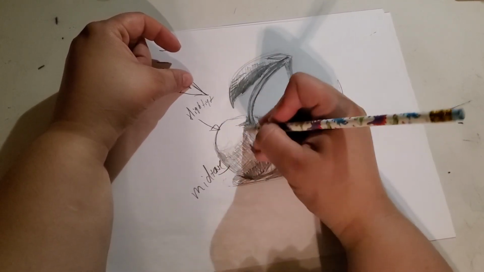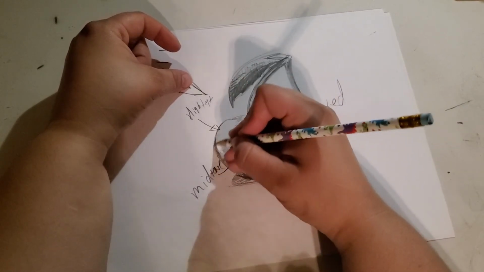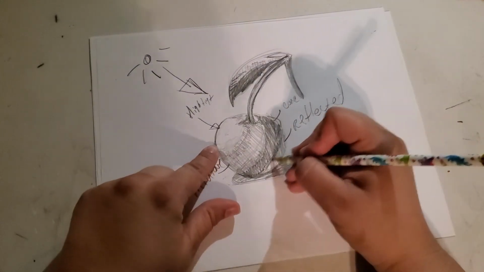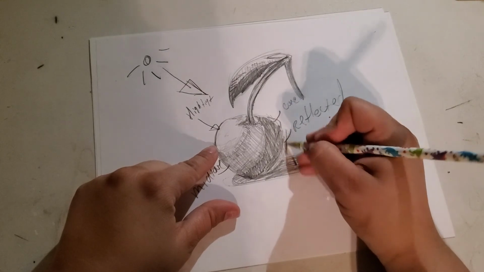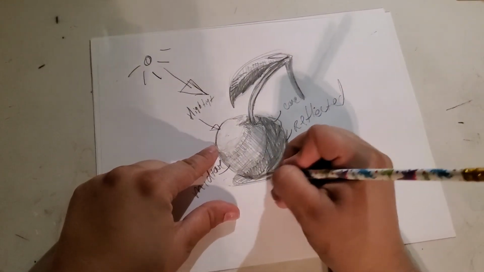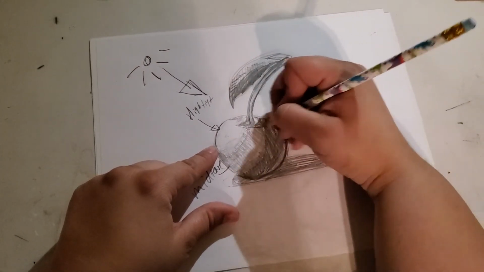Maintain that shape. You want this space to remain as bright as possible. Keep it to the curve and make sure to outline this side. The shadow side should always be outlined extra dark just to create that reflected light.